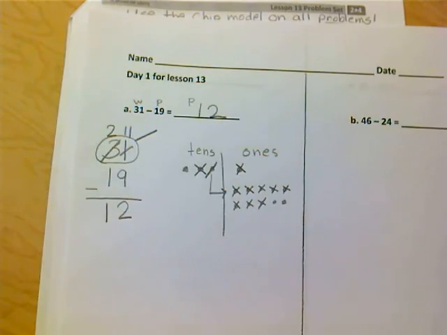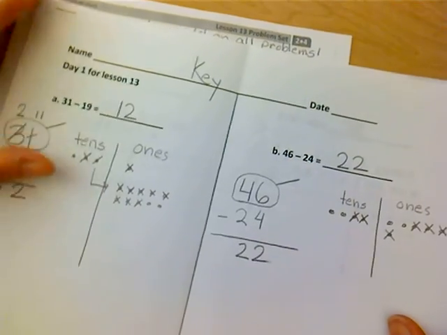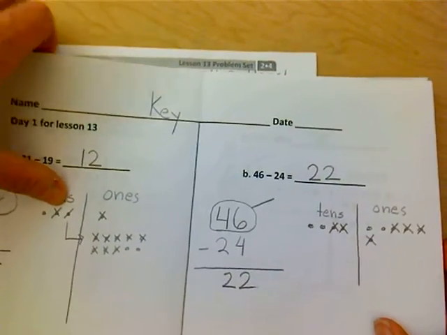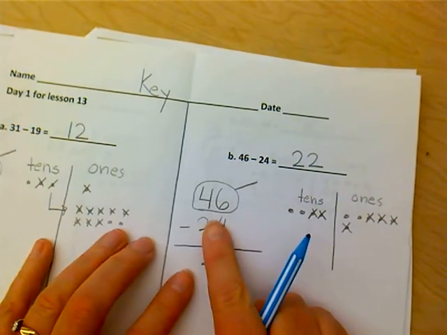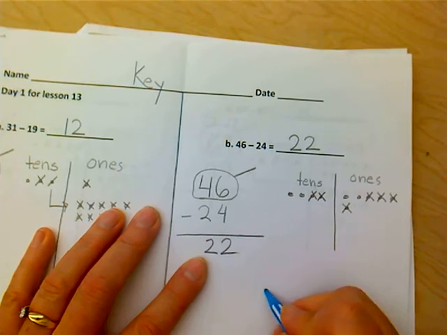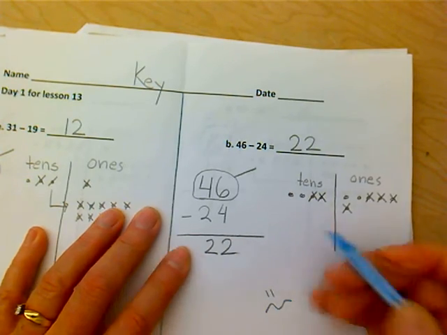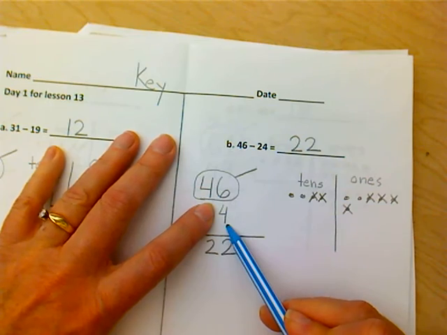All right, so the rest of these I'm just going to show you so you can see what your answers are. For B, you should have had 22, and this one you did not need to decompose. So if you decomposed on that one, oops, you didn't need to, because I had 6 ones and I could take 4 ones away from that.